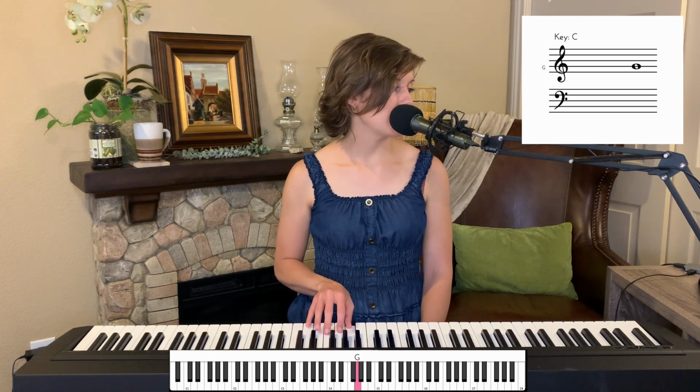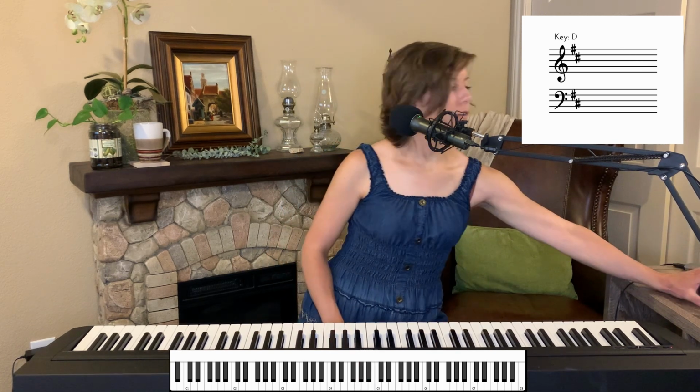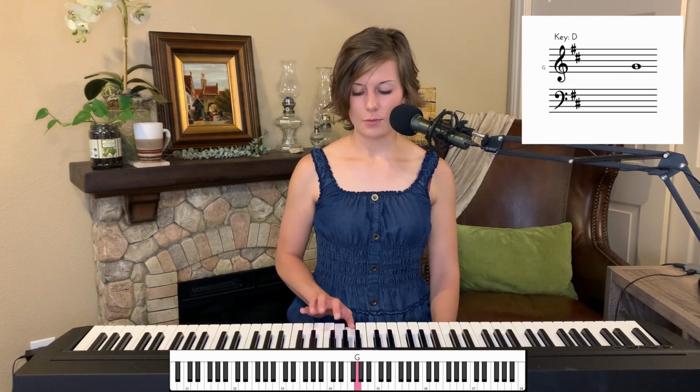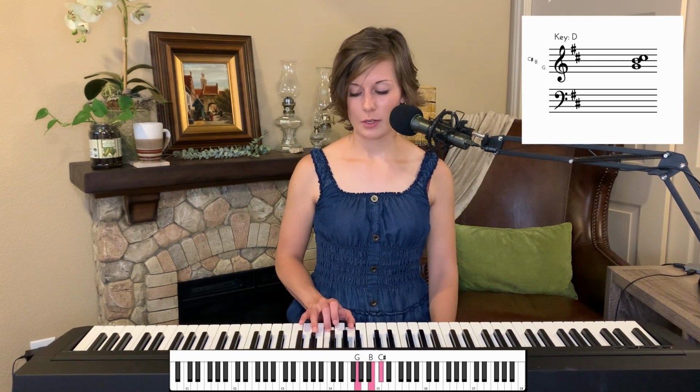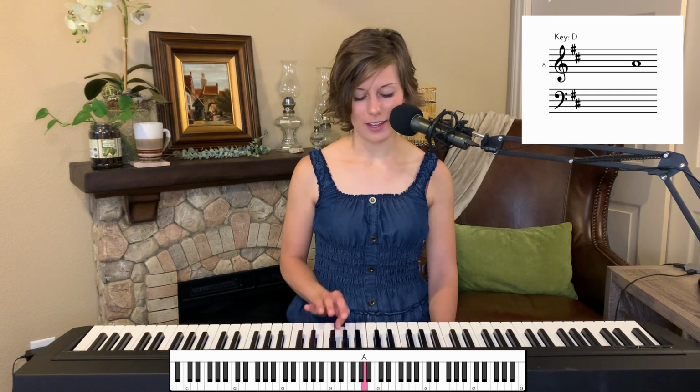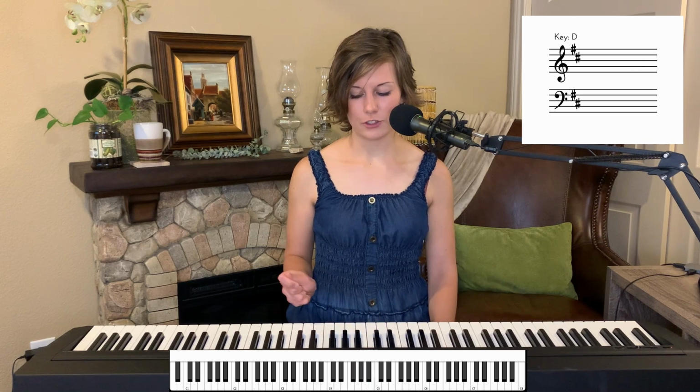It should be C sharp. I'm going to change it real quick. So then we have G, skip A, play B, skip C sharp, play D. We have our G chord, and then we have our 5th scale degree. Number 5 would be A, 1, 2, 3, 4, 5 on the D major scale. So we play A, skip B, play C sharp, skip D, play E. And now we have our A major chord.